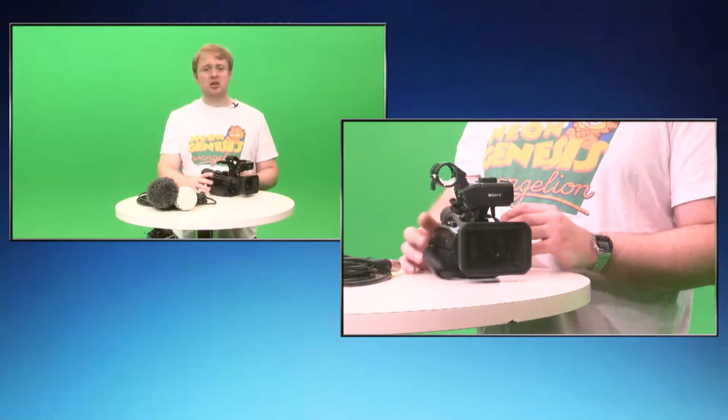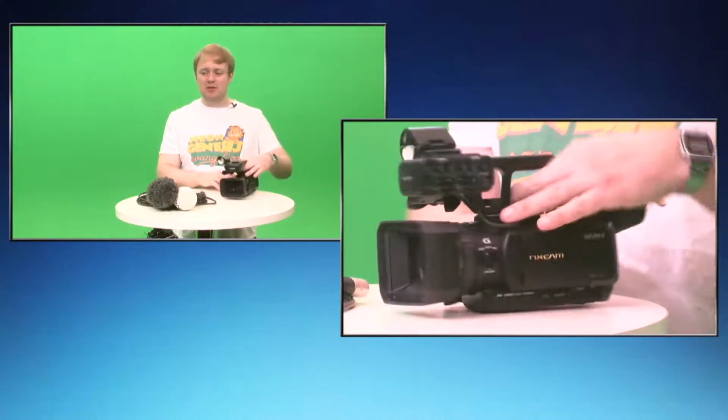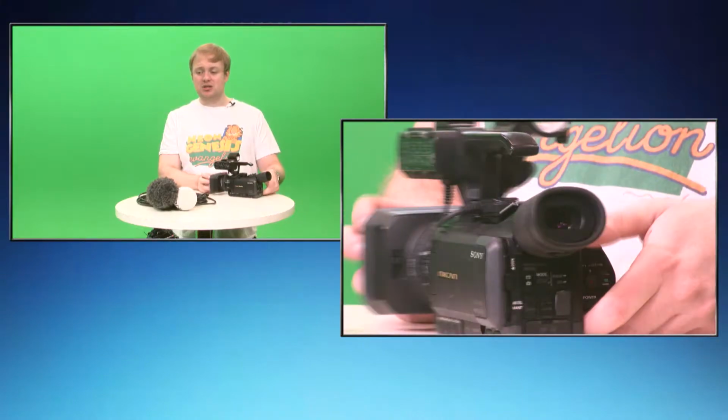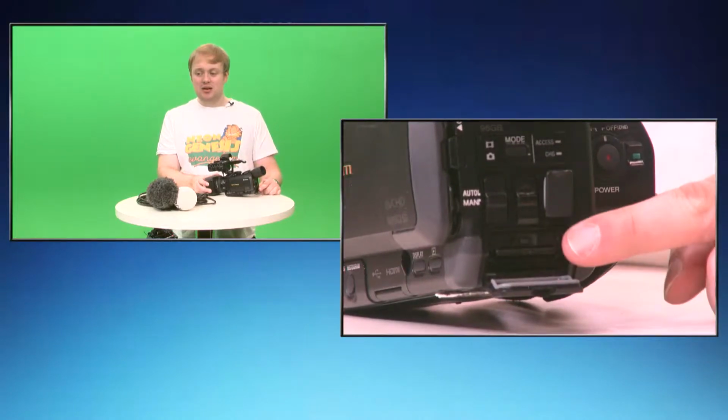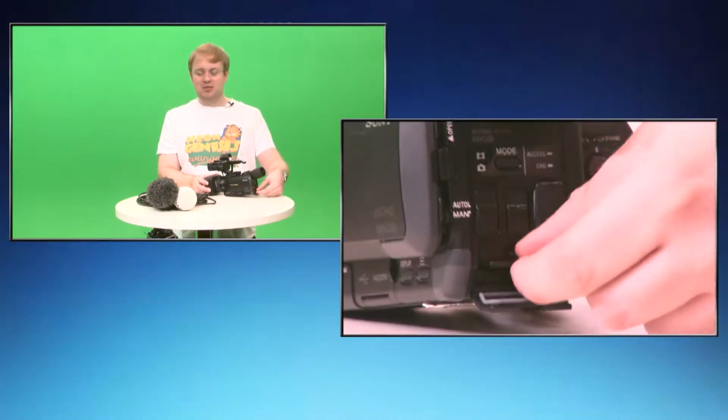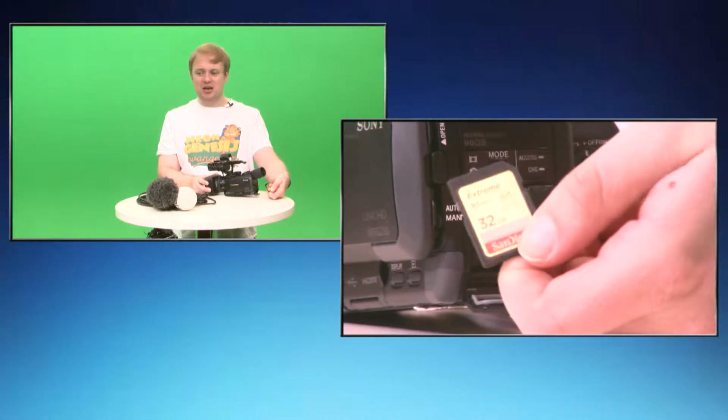But yeah, this only shoots on SD cards, which is really helpful if you want to, sorry, it's down here. I'm not showing off stuff enough. There, plug an SD card in and out. What have we got on there? We've got a 32 gig in there at the minute.